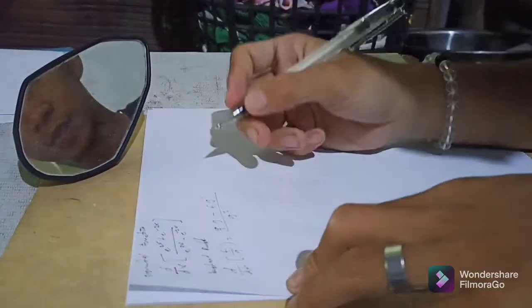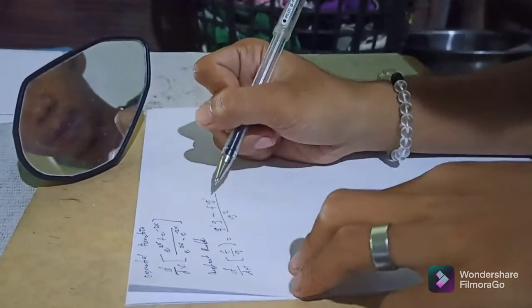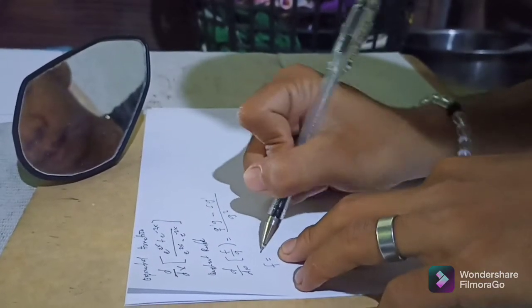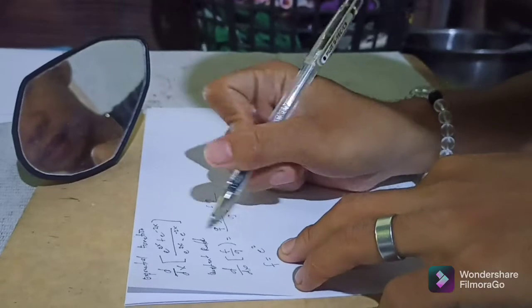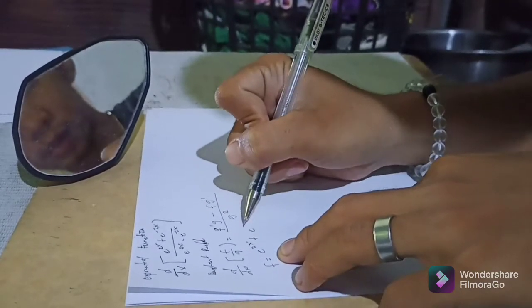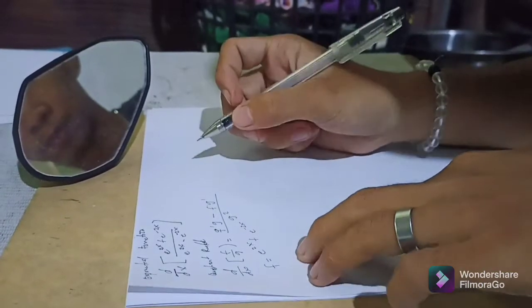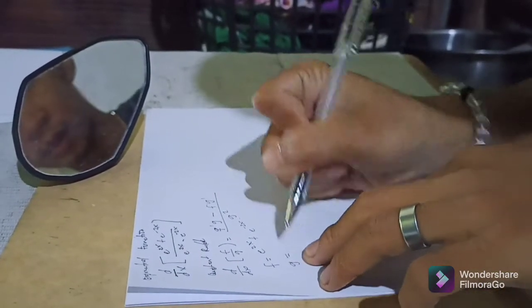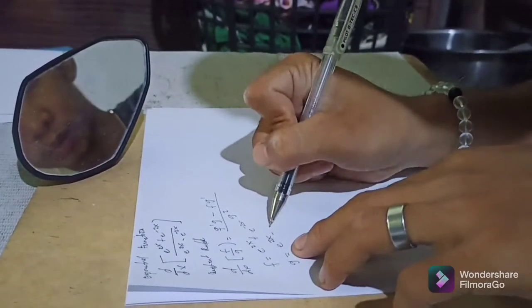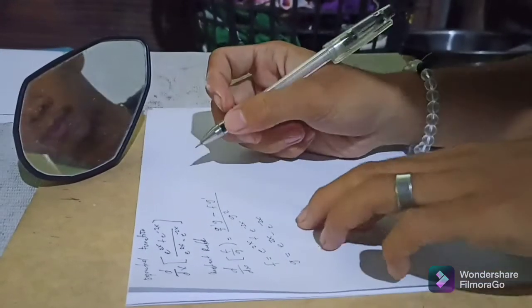So let's find f prime and g prime. f equals e to the 2x plus e to the negative 2x, and g equals e to the 2x minus e to the negative 2x.